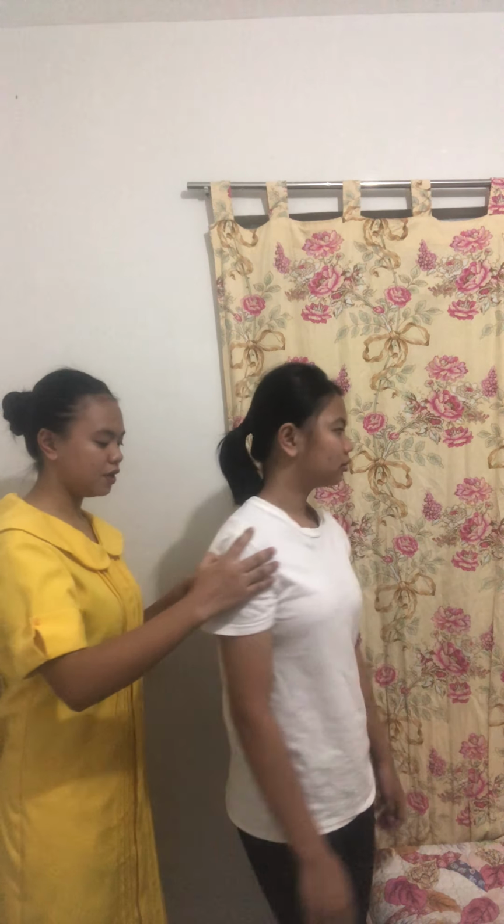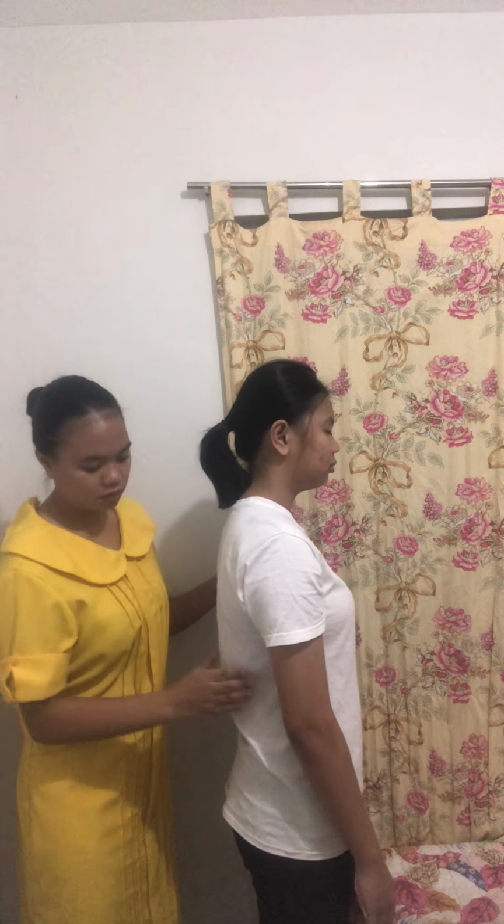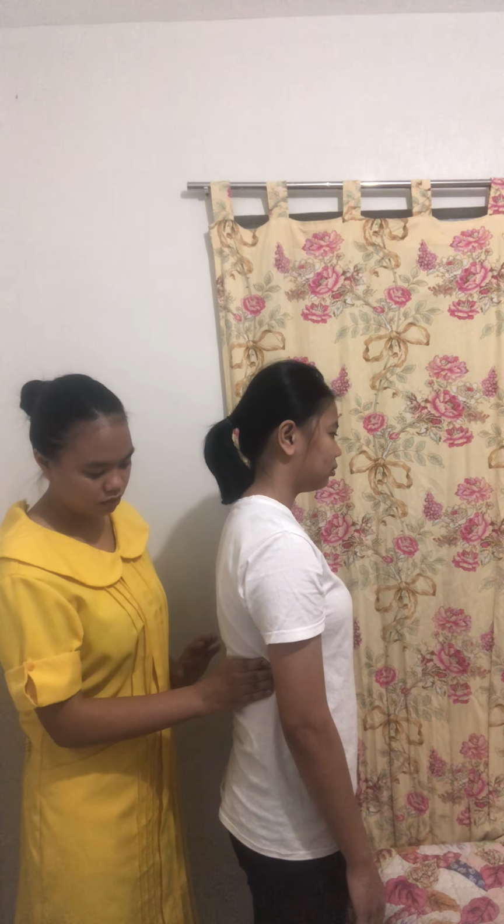Next is, we will palpate the posterior thorax. Ma'am, stand up po. Turn around. I will inspect you, ma'am, ha? Okay. The findings are that the patient has uniform temperature and no tenderness or bulges.